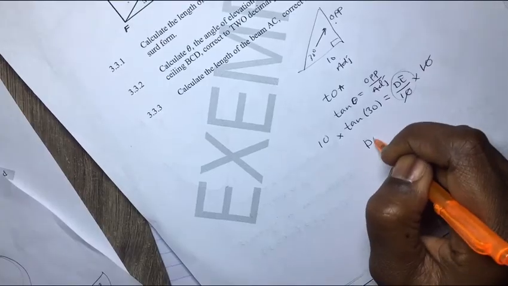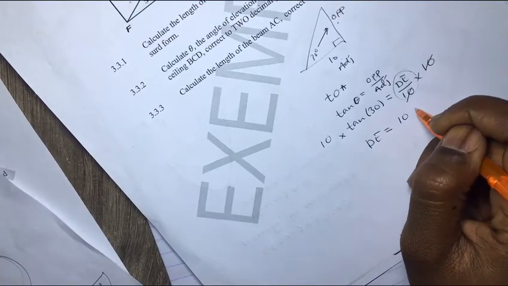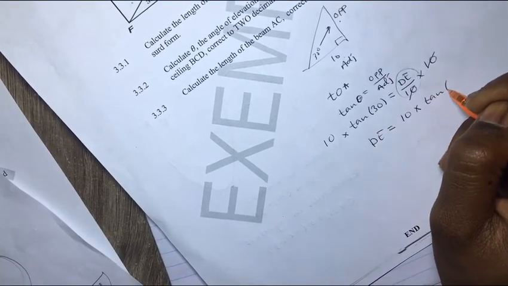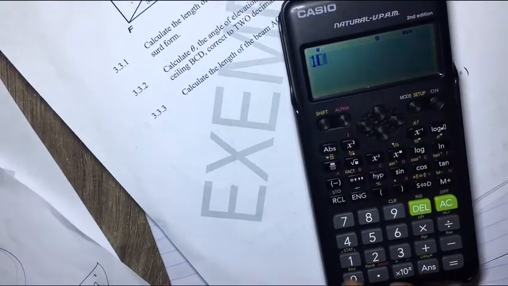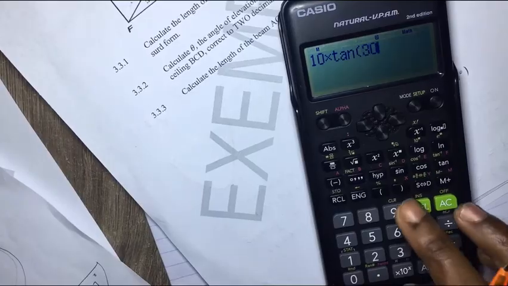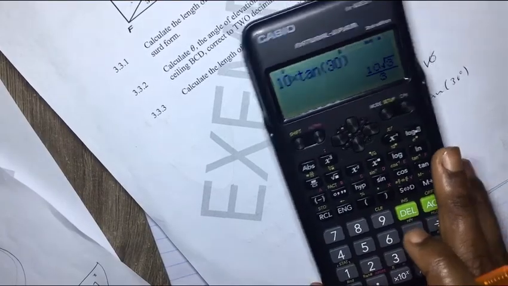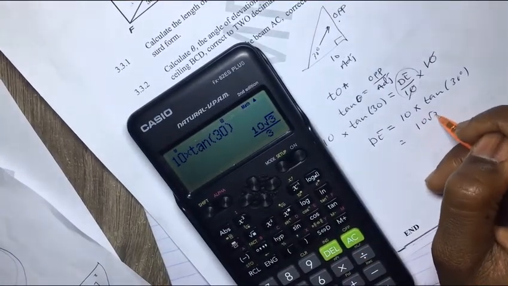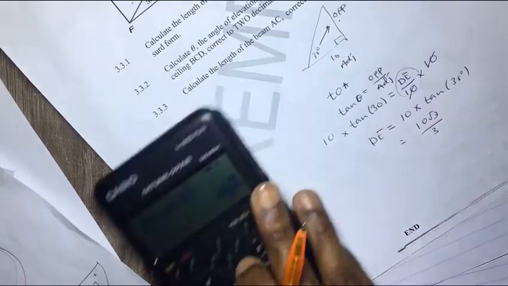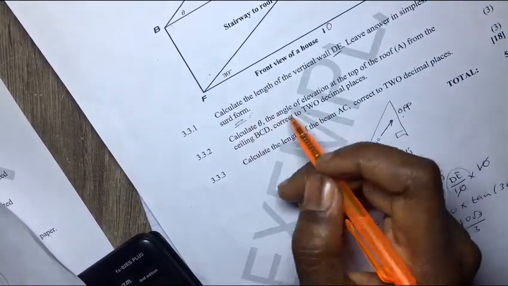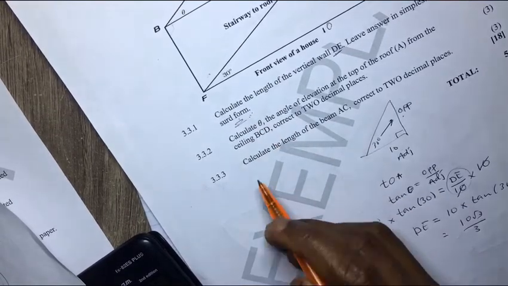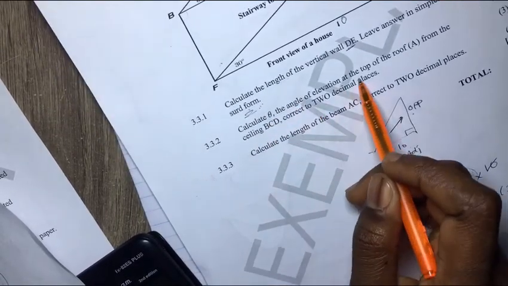I'm only left with DE. DE will be 10 times tan 30 degrees. Yeah, they said simplest surd form, so you leave it like that. They didn't say in a decimal form.